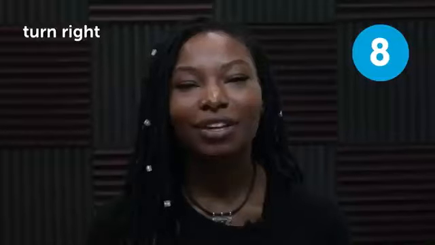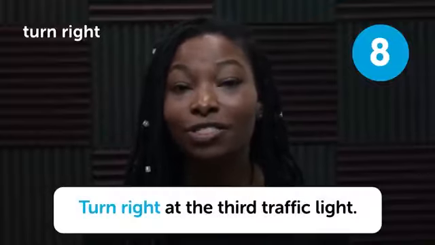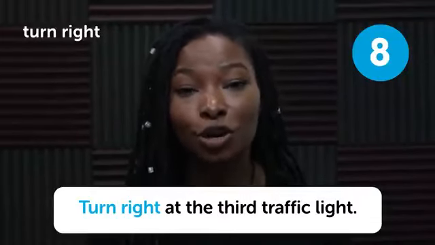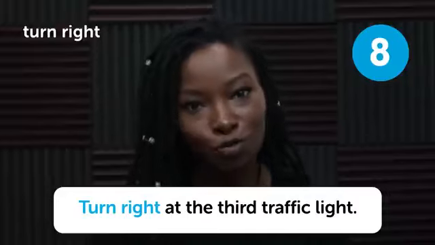Turn right. For example, you can say, turn right at the 3rd traffic light. This also gives you information about how far you should go before taking another action. In this case, you should go right.